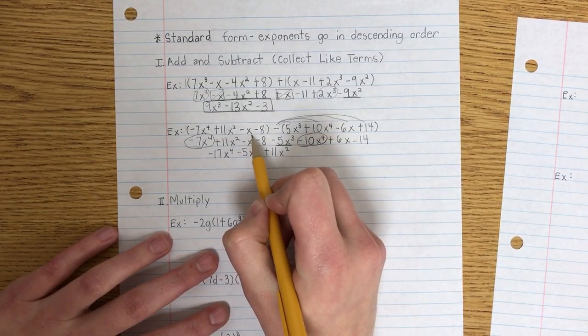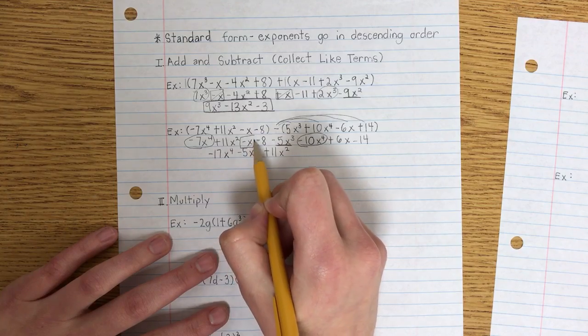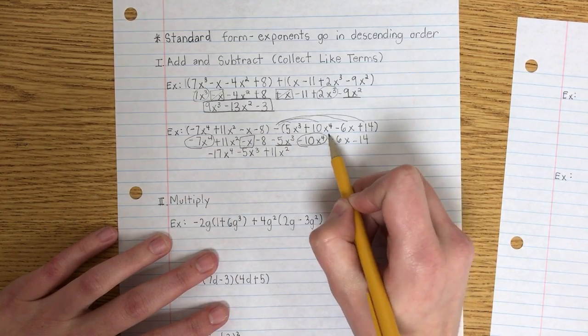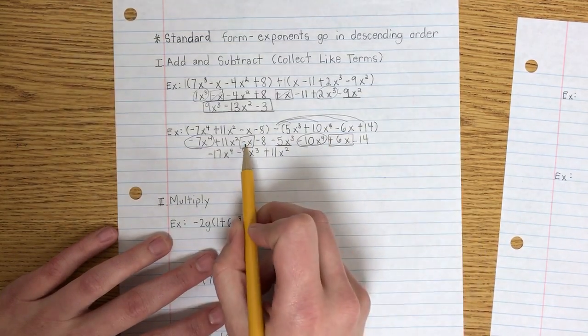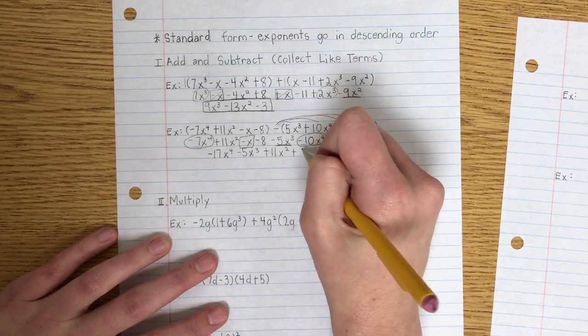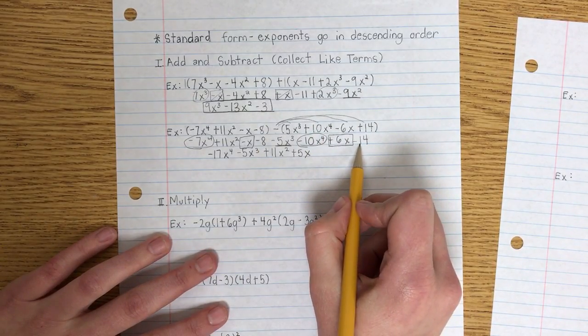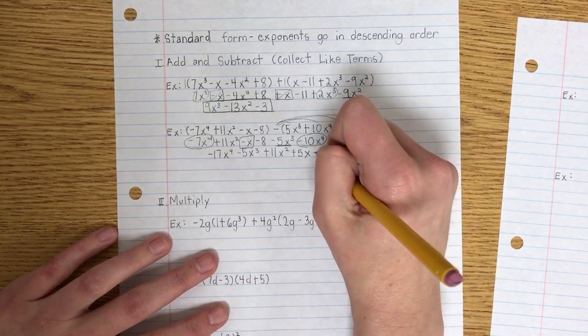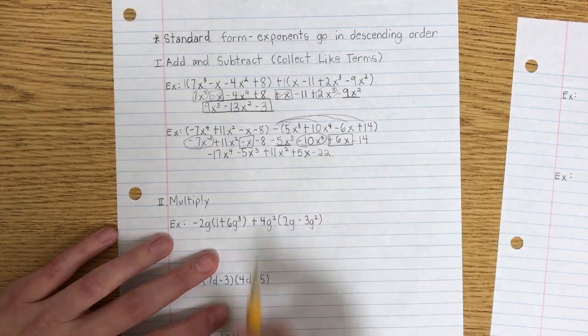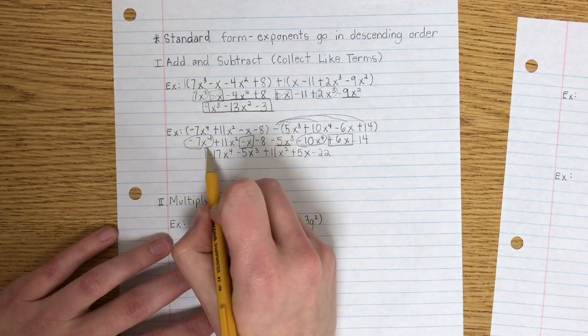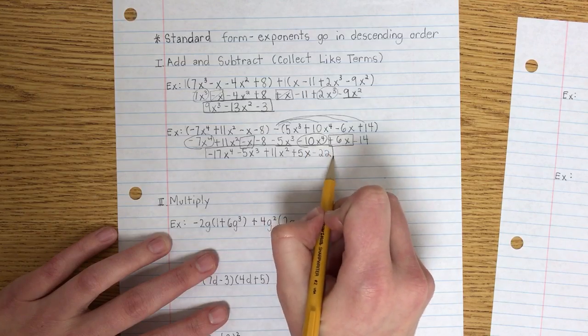Okay, then I've got this negative x and this plus 6x. So negative x plus 6x would be plus 5x. And then my constants, I've got negative 8 and negative 14. So that's going to give me negative 22. So in standard form, I'm good to go. I can go ahead and box my final answer.